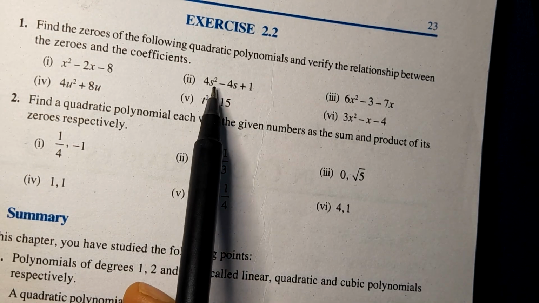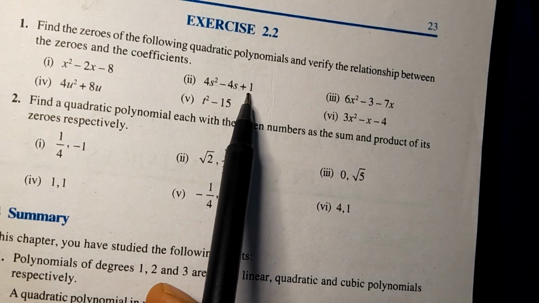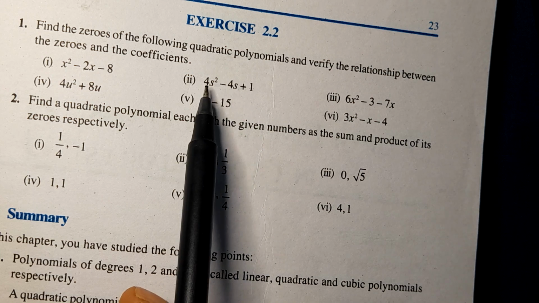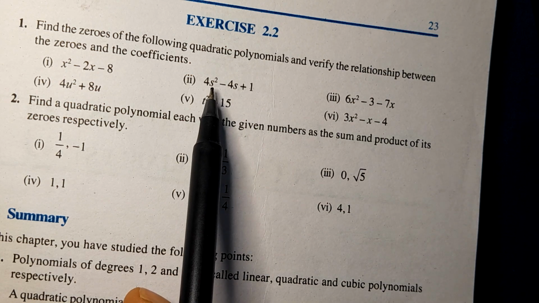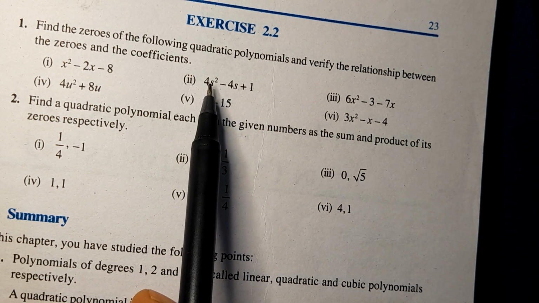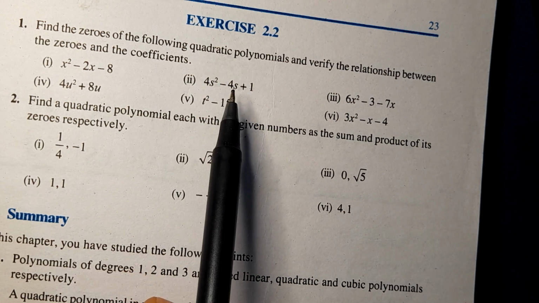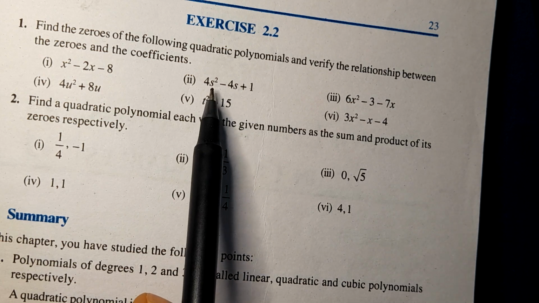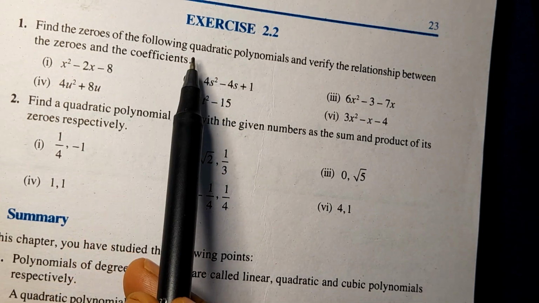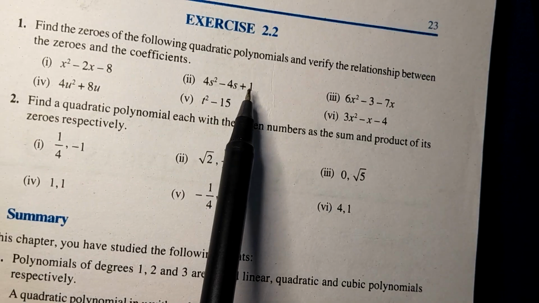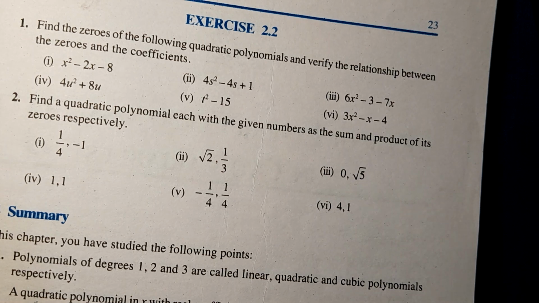Roman number 2, 4s square minus 4s plus 1. This is a quadratic equation. It's given in the form of s. It can be given in any alphabet, but you only have to check the highest power. Since here the highest power is 2, it is a quadratic equation. So first we have to find the value of s, and those values of s will be the zeros of the polynomial. Then we have to find the relationship between the zeros of the polynomial and the coefficients of this equation. So let's begin.